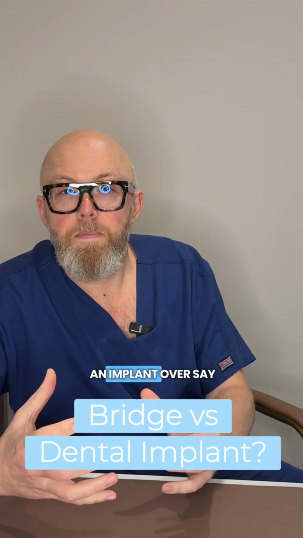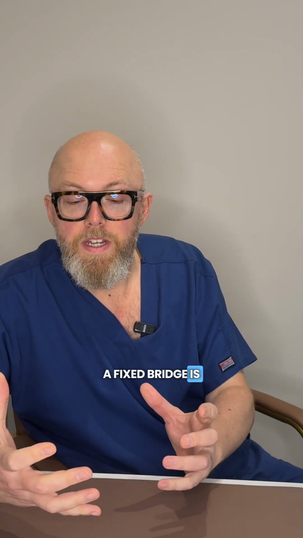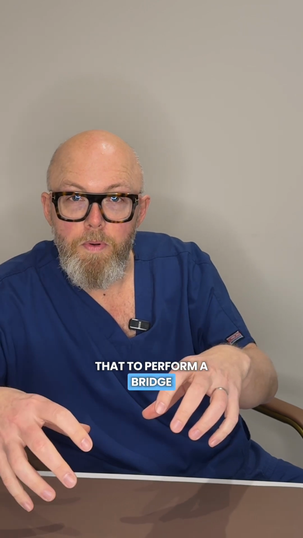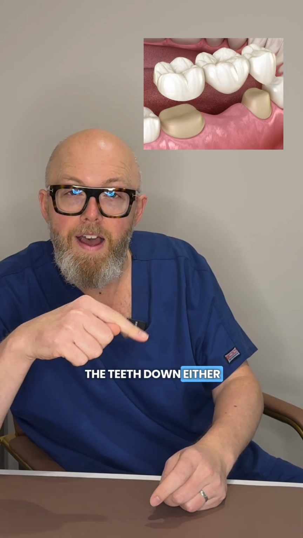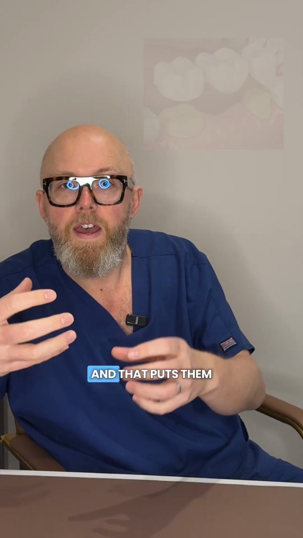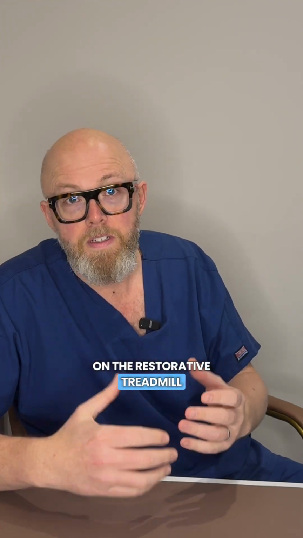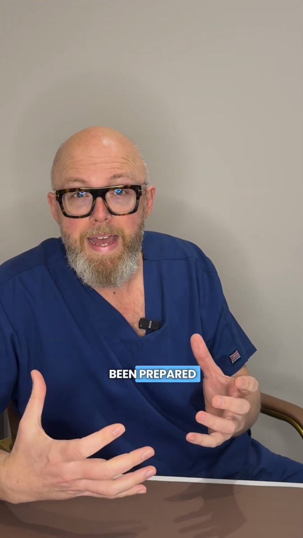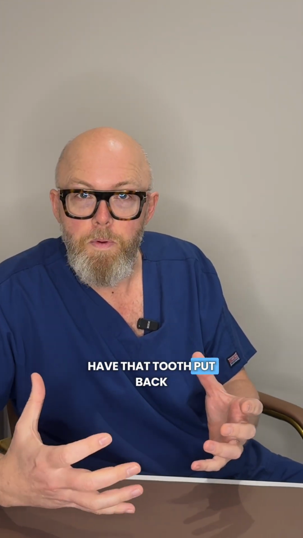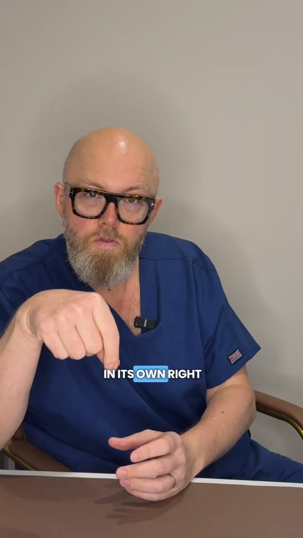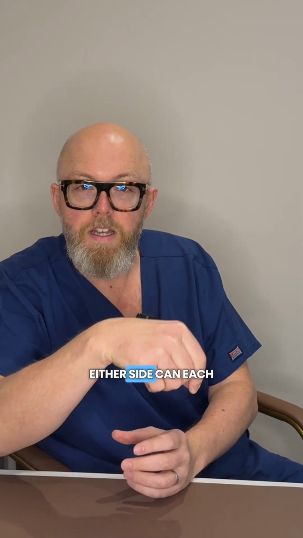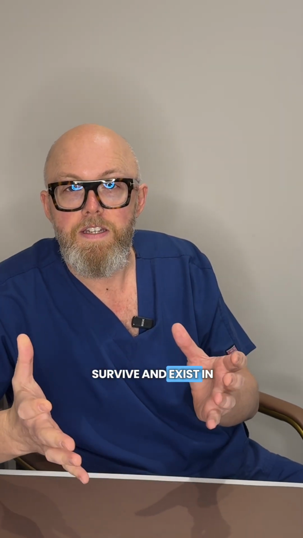So the advantage of an implant over, say, a fixed bridge is that to perform a bridge we have to shave the teeth down either side of the missing tooth, and that puts them on the restorative treadmill that they can't get off. The teeth have been prepared and they can never have that tooth put back, whereas an implant stands in its own right and each tooth either side can each survive and exist in its own right too.